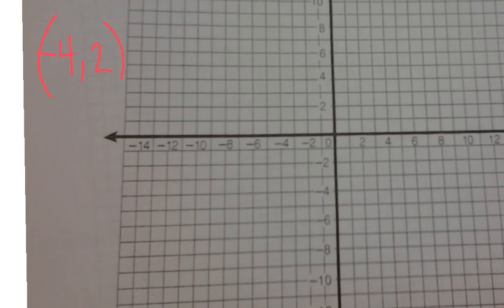Okay, let's graph the ordered pair negative 4, 2. So you start at the origin right here, and you move left 4 because it's negative. So 1, 2, 3, 4. And then you go up 2 because it says positive 2. So 1, 2. And you get to this point right here. And that is actually the ordered pair, negative 4, 2. That's where it lives on the coordinate plane. Let's try another one.